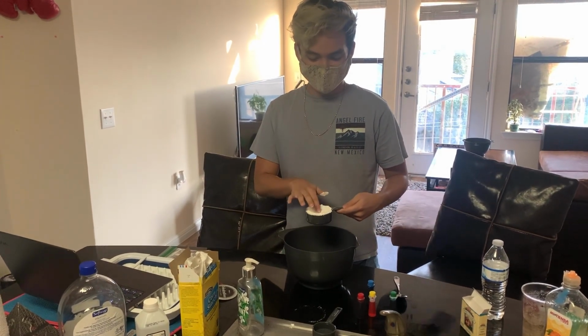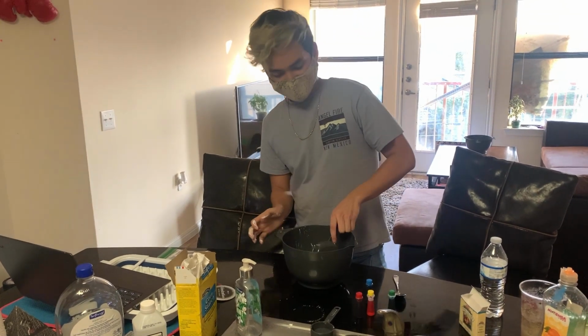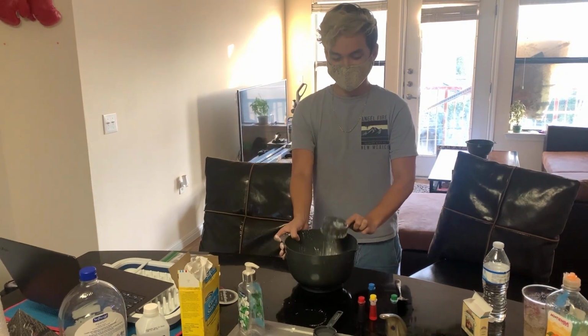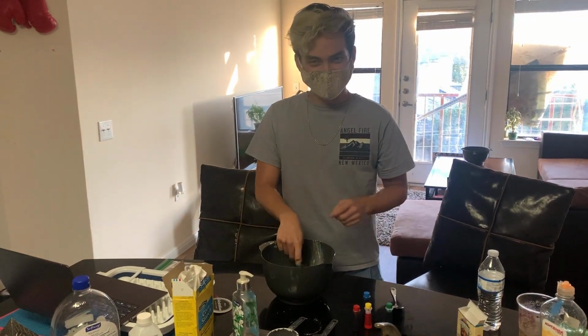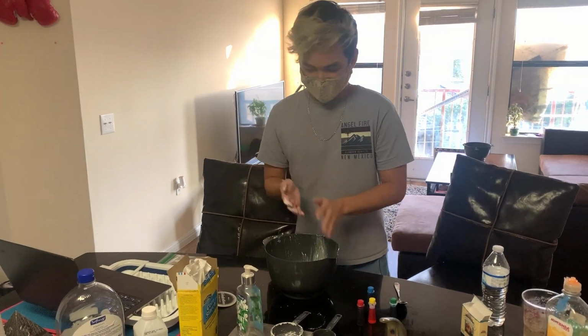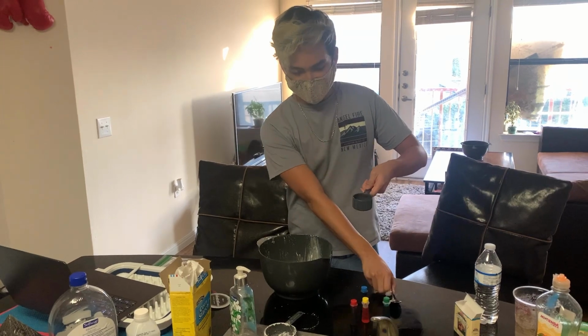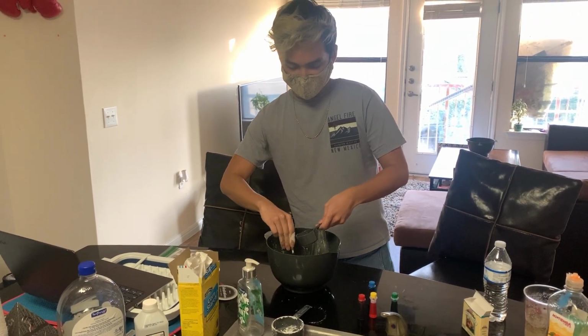If you want to feel it, it doesn't feel like what you would expect if you've never felt cornstarch before. Just splash a little bit. Yeah, the texture is a lot softer than you expect. And then what you're going to do is you're going to slowly add this water to the cornstarch and mix with your spoon.